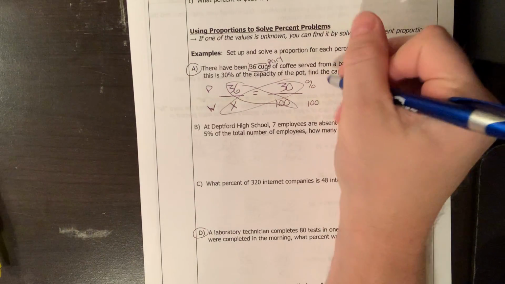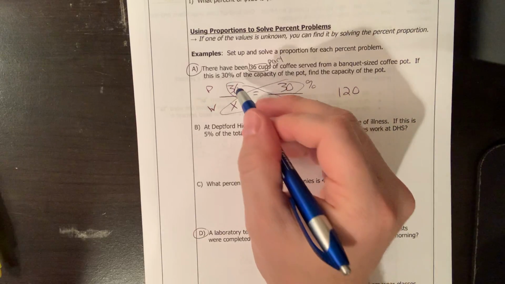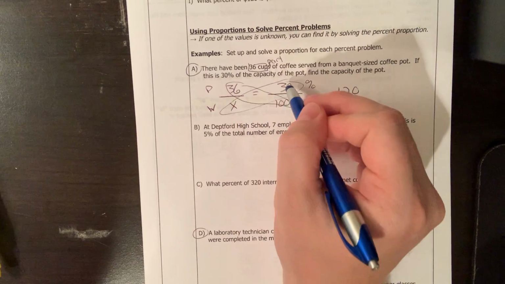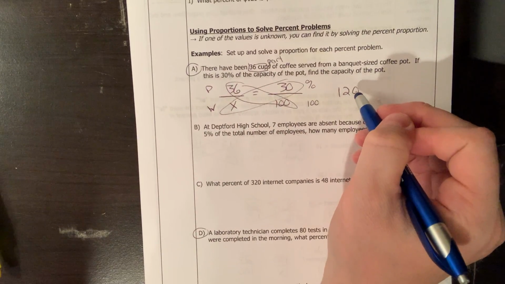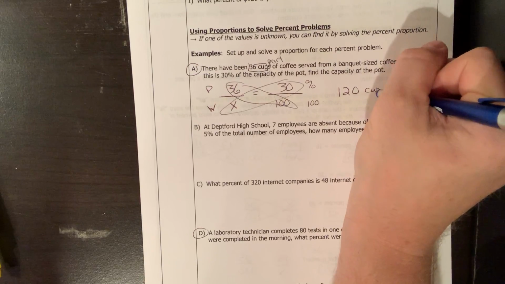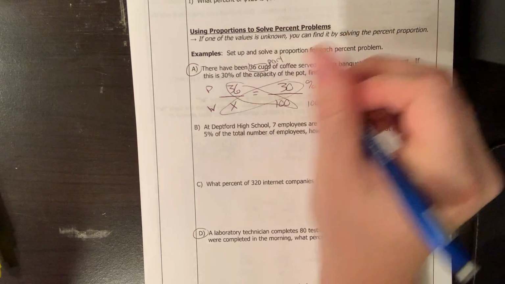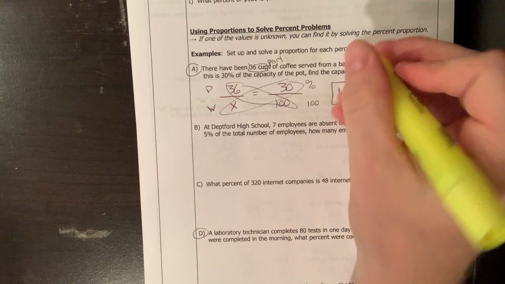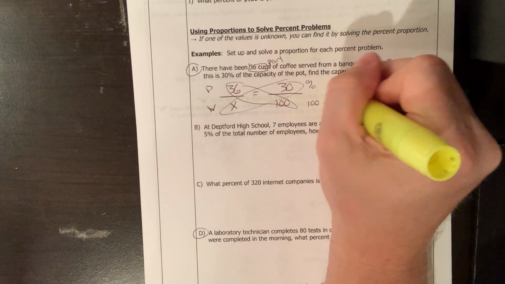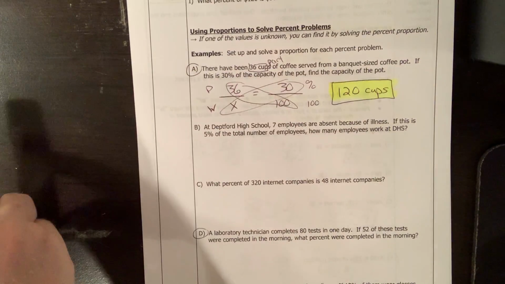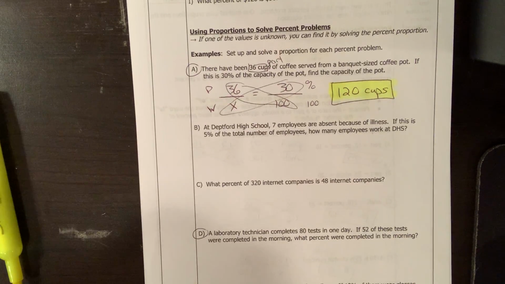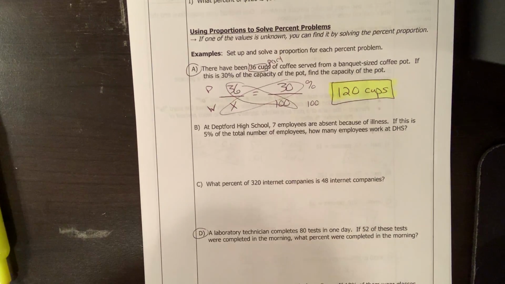120, right. So 120, remember, you're finding out a number, a quantity over on this side. Over here is your percent. 120, and we're talking about cups. If you want to put cups of coffee, you can, but I'm just going to put 120 cups. So the full capacity, if 36 cups represents 30%, the full capacity would be 120 cups go into that pot. All right, answer makes sense.